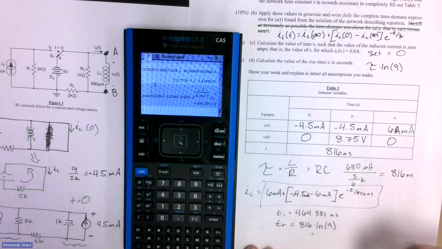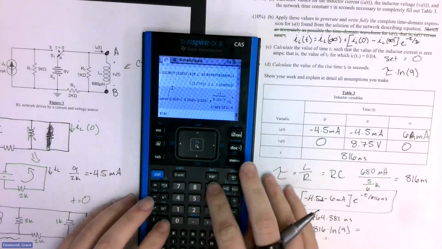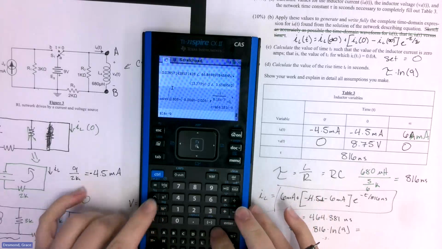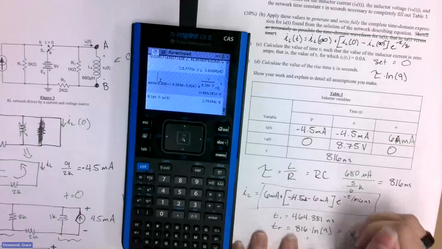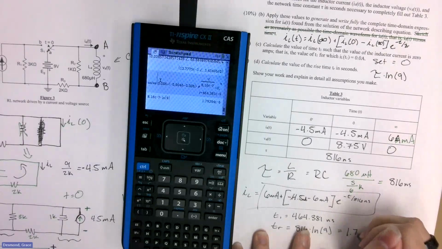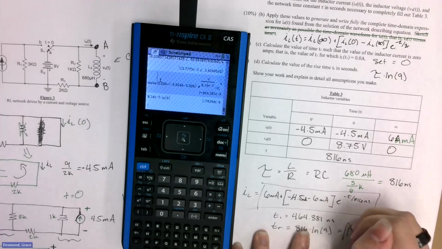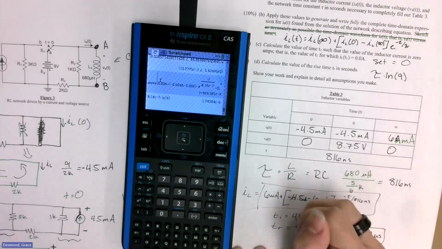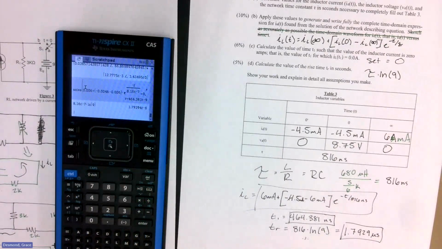11 of 9,816 times ln of 9.15, 9 times ln of 9 equals 1.792 microseconds. Please box your answers. Again, makes my life so much easier. And we're done with the switch problem. It's a lot of work.